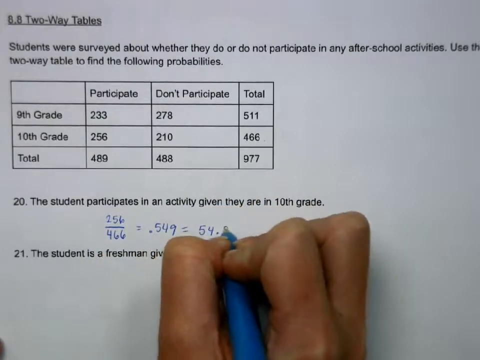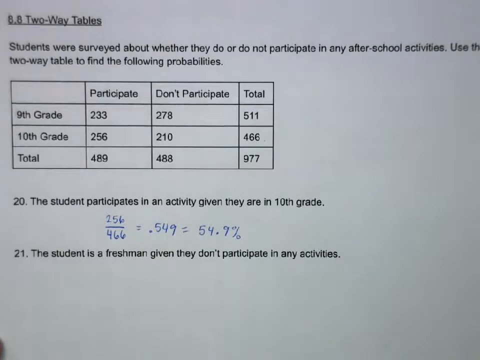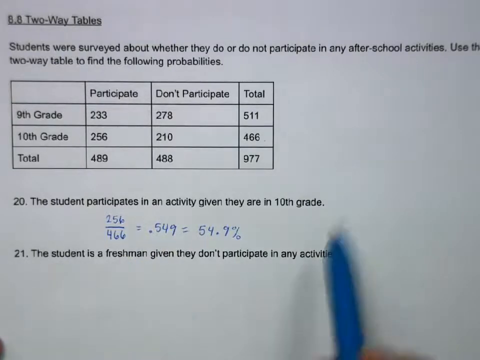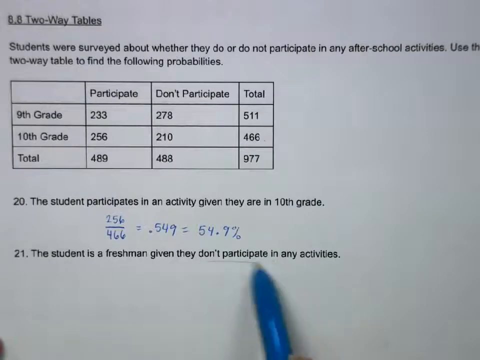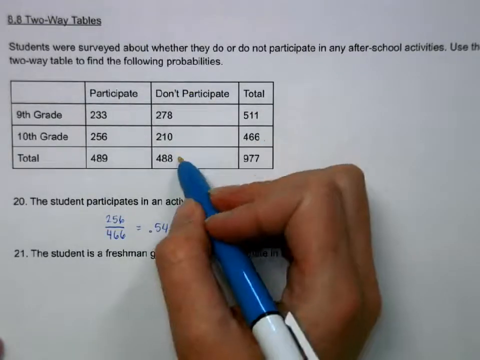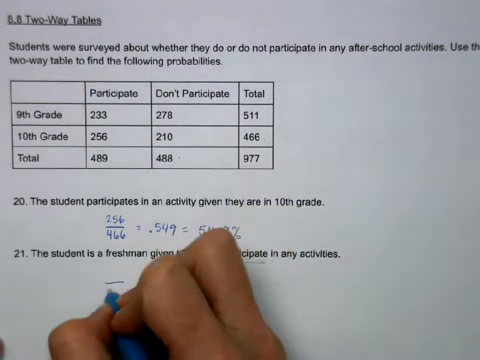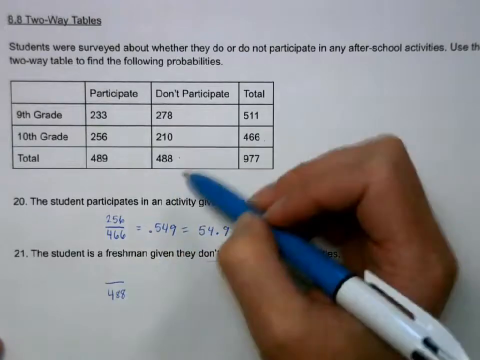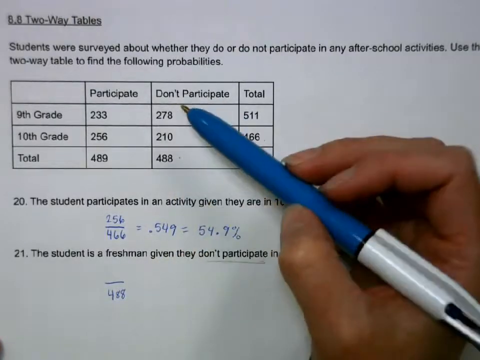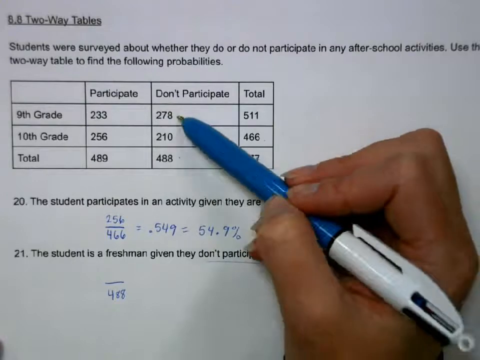Okay, second one, what is the probability that a student is a freshman, given they don't participate in activities? Well, the number that we're working with here is out of 488. Of the 488, 278 are 9th graders.